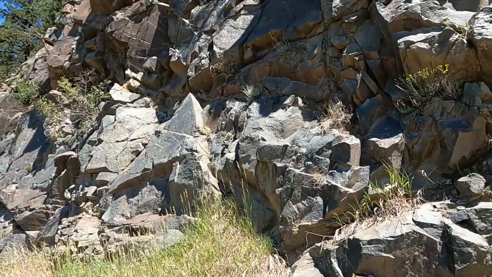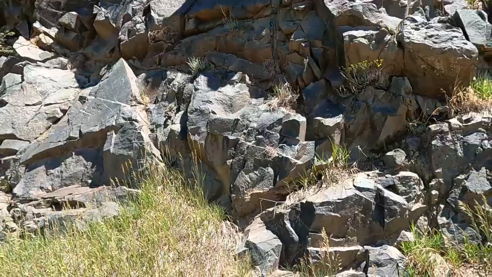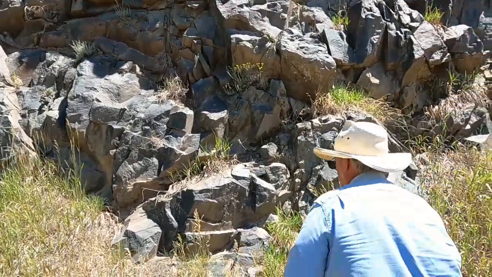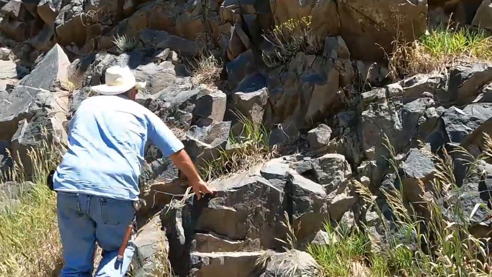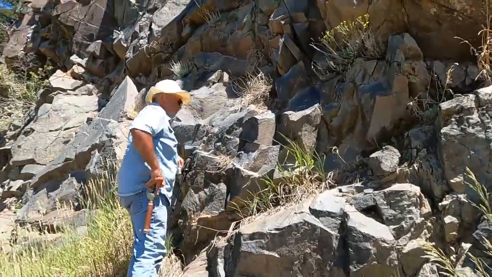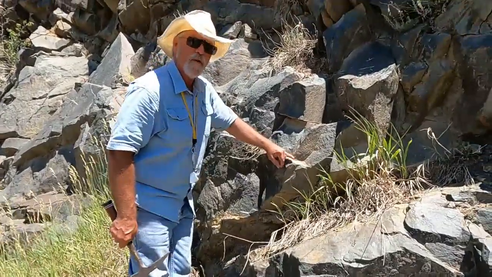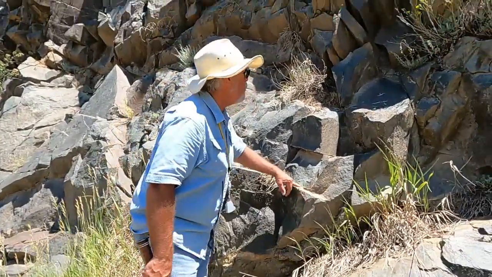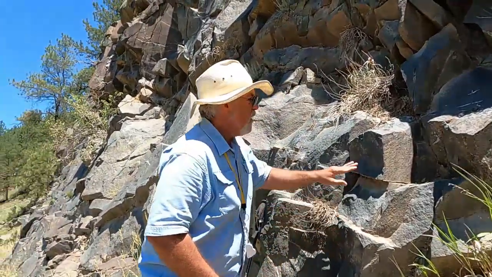So we'll go up here and take a look at it. So there are quartz veins in here. A lot of these fractures have been filled with quartz. But this again is going to be very hard rock.